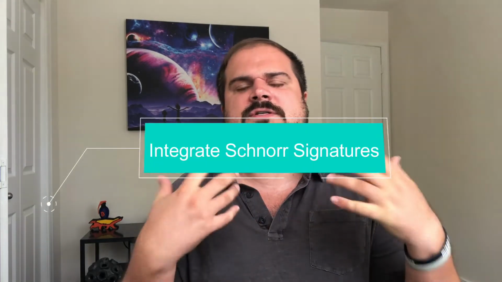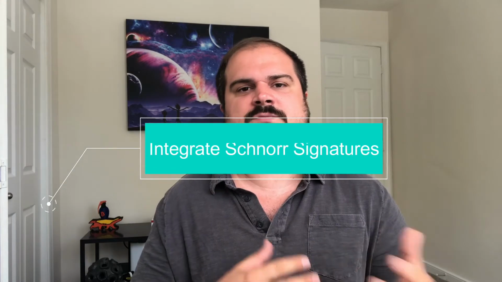So let's talk about what it does. Taproot's going to integrate Schnorr signatures, which are essentially going to just make Bitcoin's public-private key cryptography even more robust. That's part one. That's good.